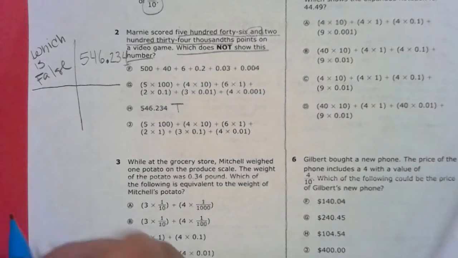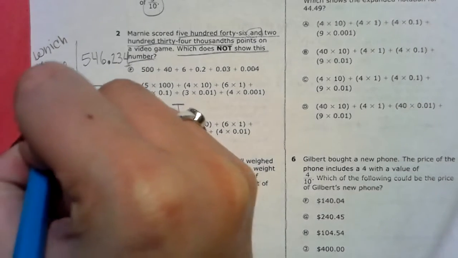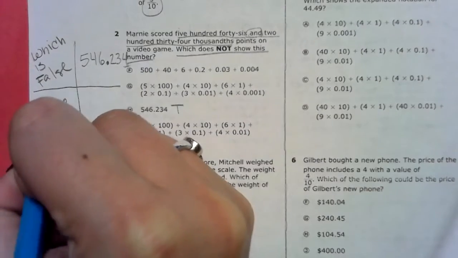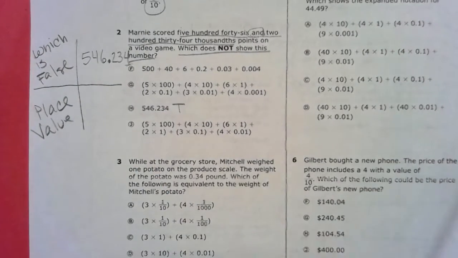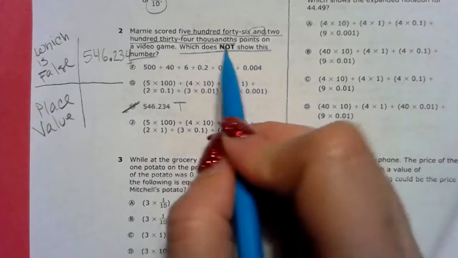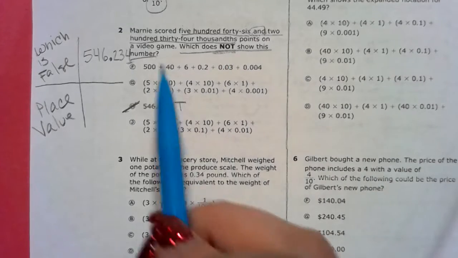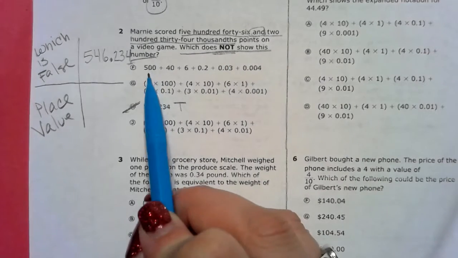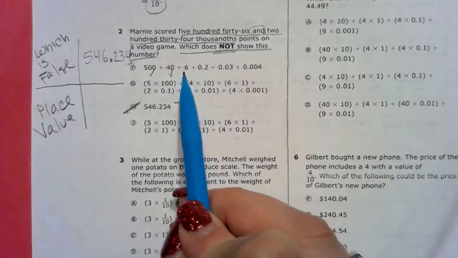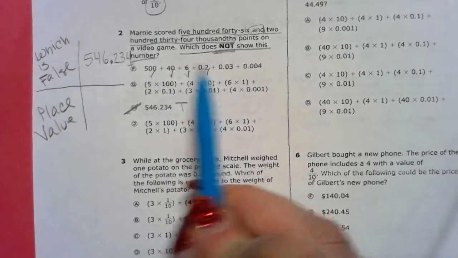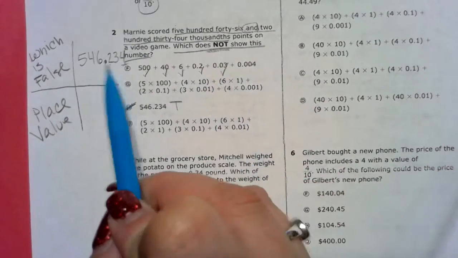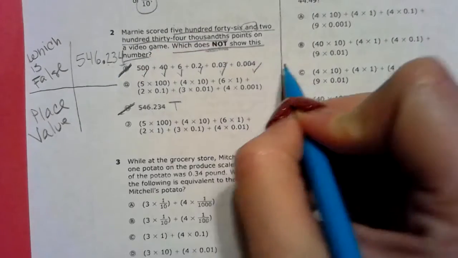So what I'm going to do to solve this, I'm going to use place value. Okay, so I already know that this one's true, and I'm looking for false. Well, 500, yes. Plus 40, yes. Plus 6, yes. Plus 2 in the tenths, yep. Plus 3 in the hundredths, yep. Plus 4 in the thousandths, yes. So this one's true.